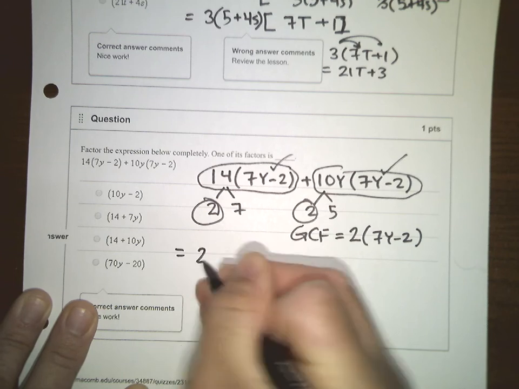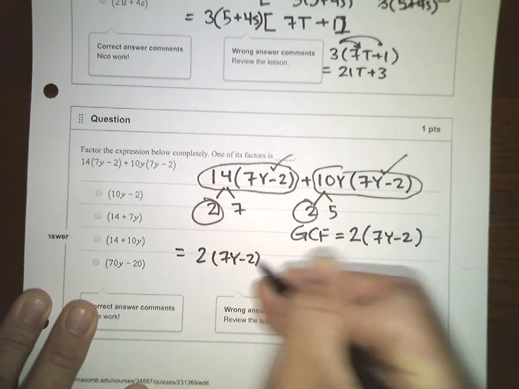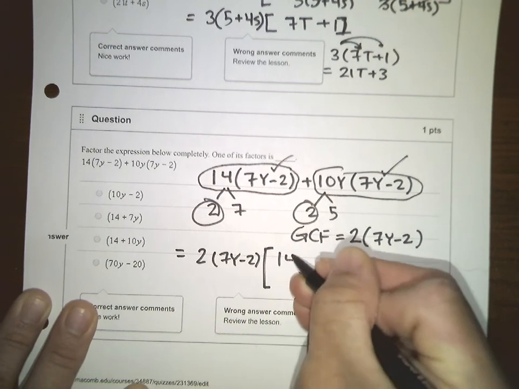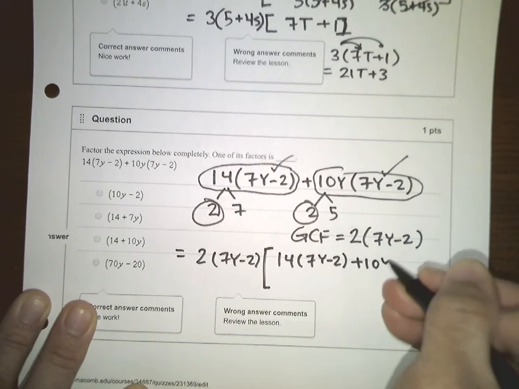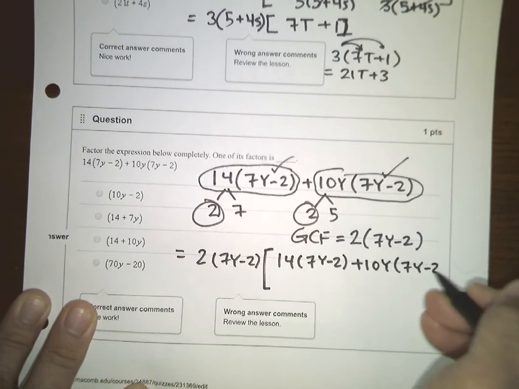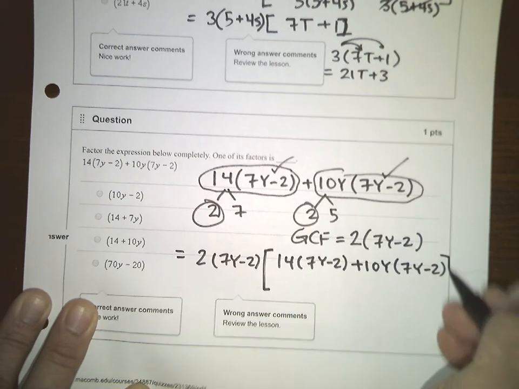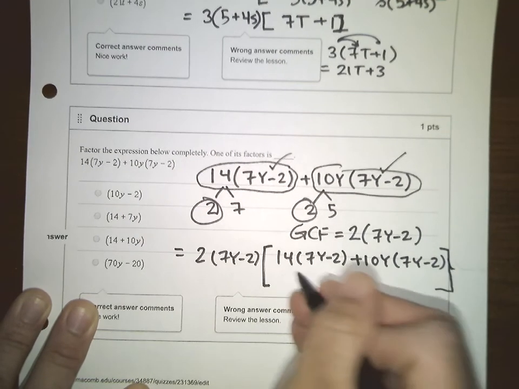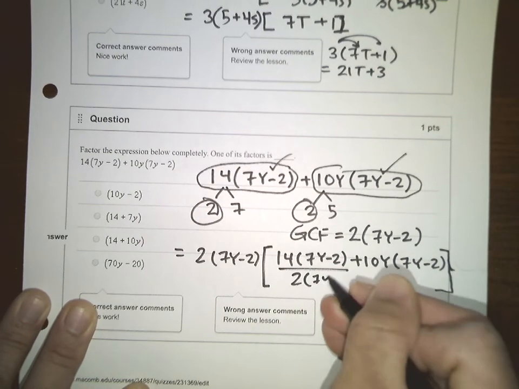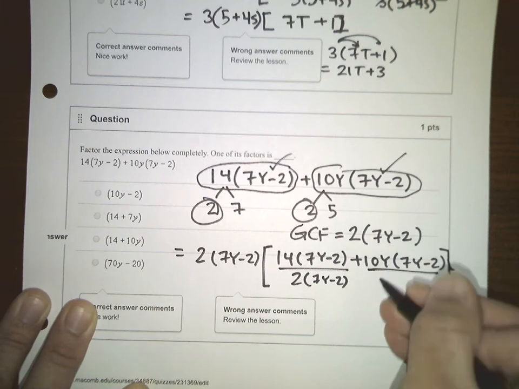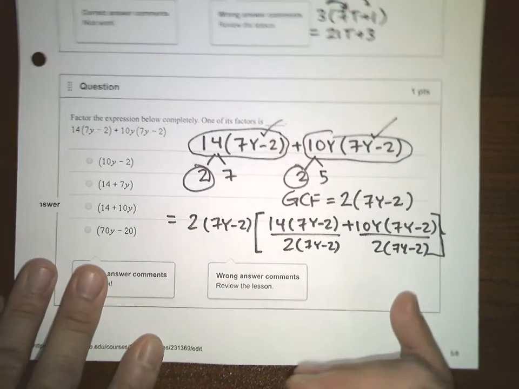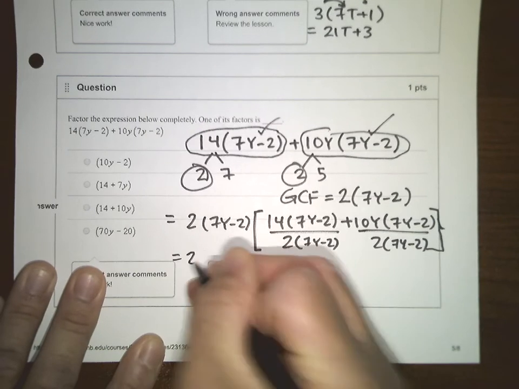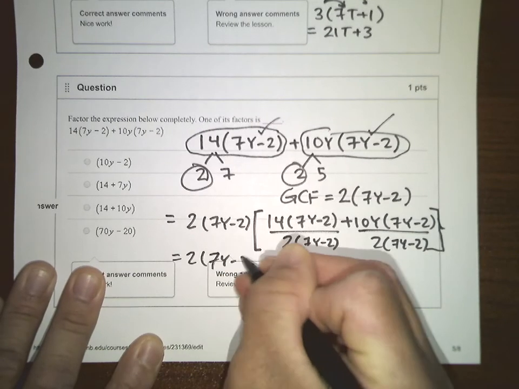So we have 2 times (7y minus 2) times 14 times (7y minus 2) plus 10y times (7y minus 2). So then we divide by the GCF here, 2 times (7y minus 2). Alright, so then we have 2 times (7y minus 2).